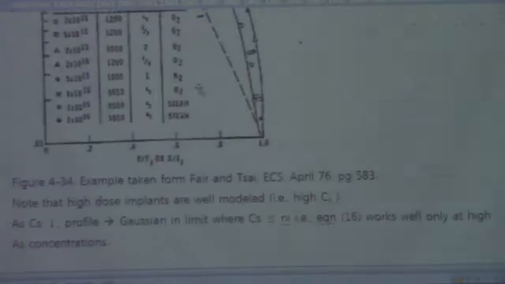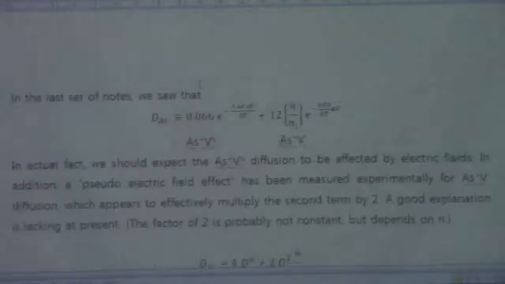Okay, so in the arsenic case, since it shows this box type, this theoretical profile is going to be applied for the heavily doped arsenic case. Because only in the heavily doped arsenic case can the diffusion coefficient be defined with two terms.